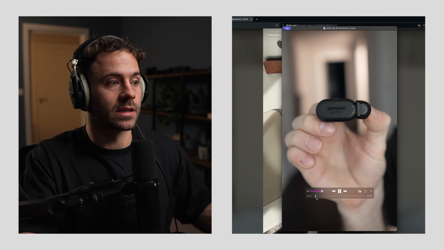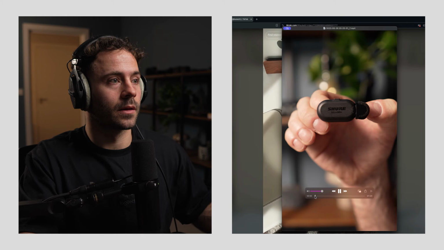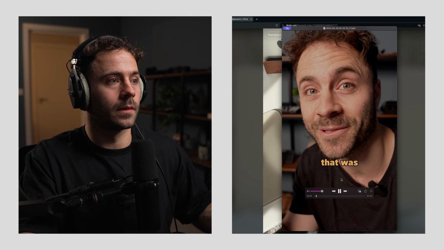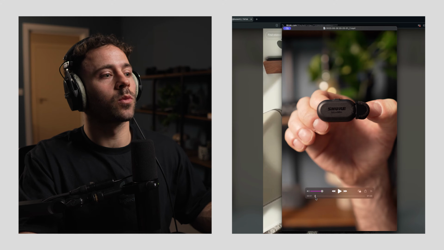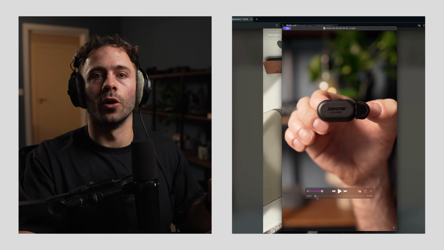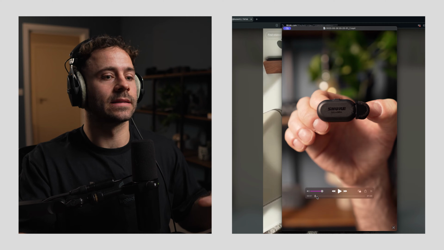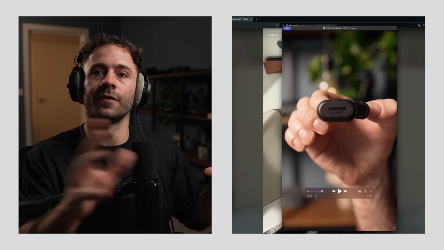This is the Shure. So similar concept. This is the Shure MoveMic, and that was a match cut. I'm going to show and teach you about both. So this is where basically the visual hook is actually the main focus here. This isn't a spoken hook that's being amplified by a visual hook.